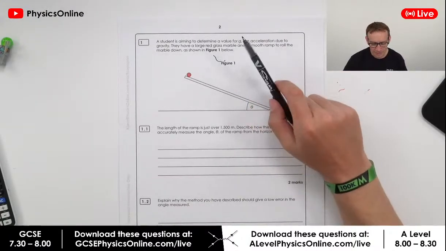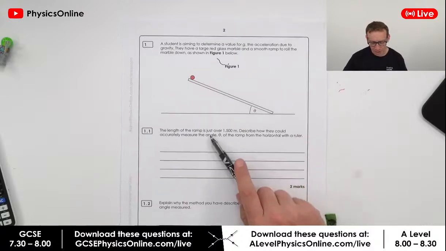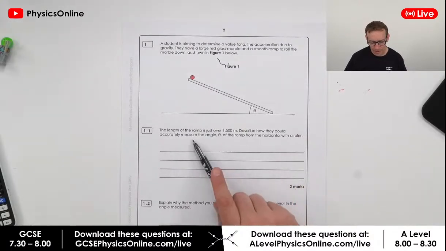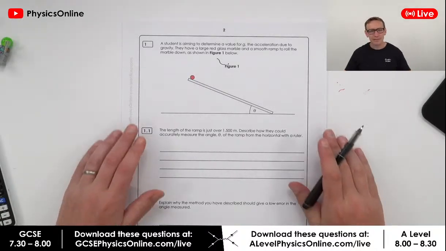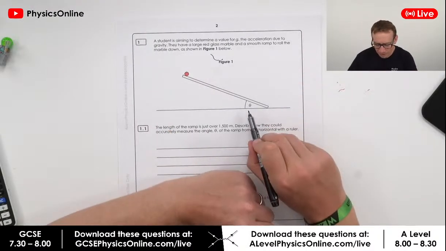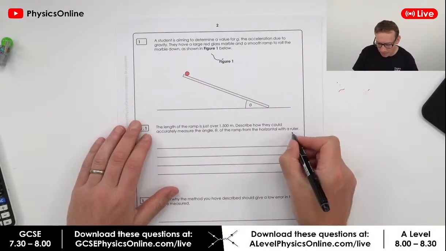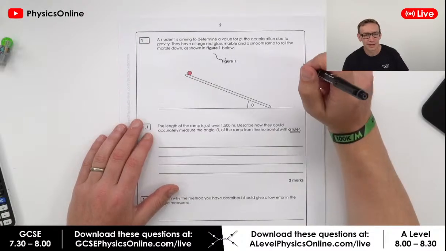So they've got a red glass marble and a smooth ramp to roll the marble down. We've got the length here. Describe how they could accurately measure the angle theta of the ramp from the horizontal with a ruler. If you were answering a question like this in the exam, how would you actually measure the angle theta using a ruler? That is the key thing to this.